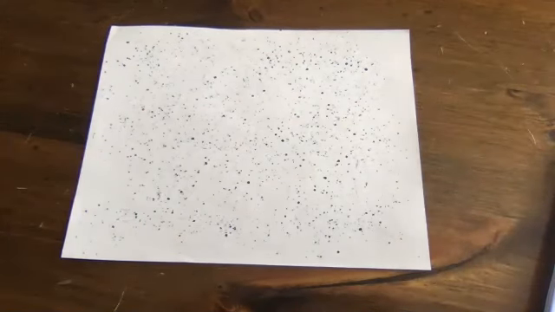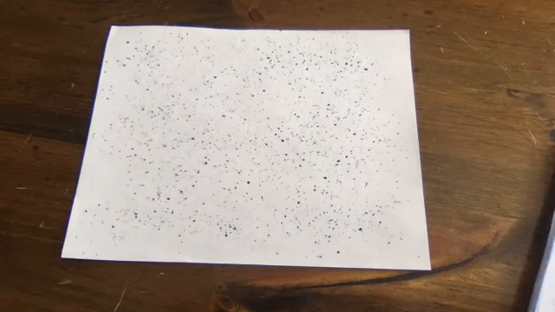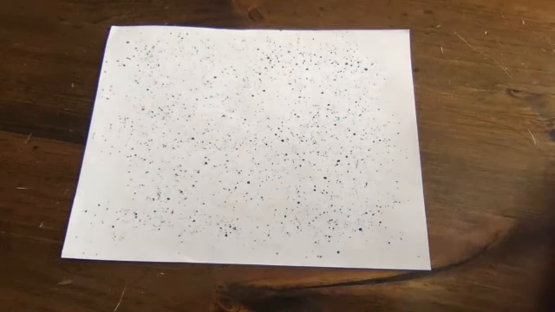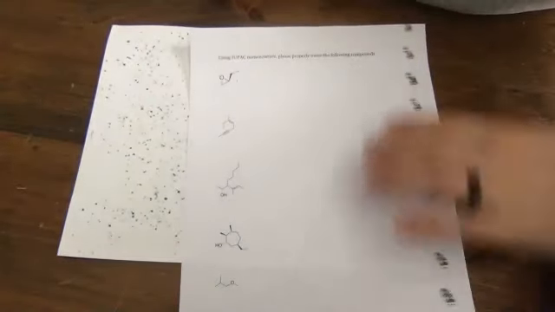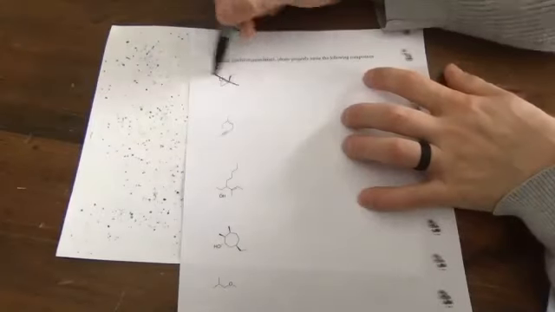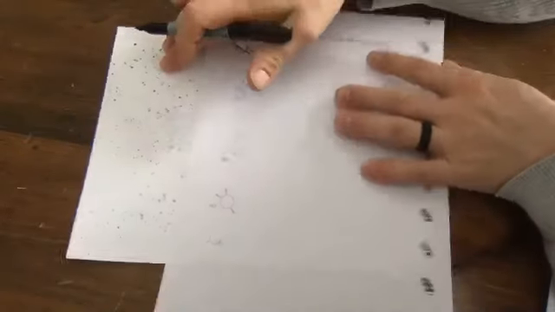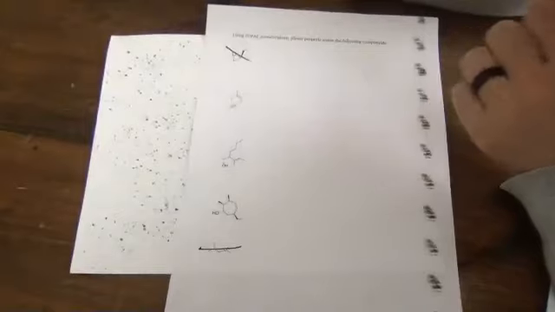Taking a look at 1.1. So practice exam 1.1 in terms of naming, can't do this top one, didn't learn epoxides, can't do this bottom one, didn't learn ethers.